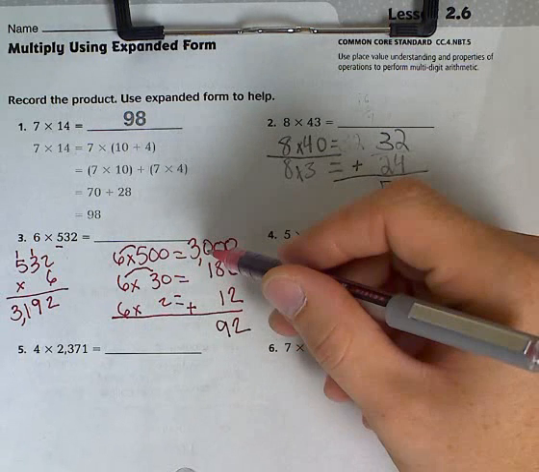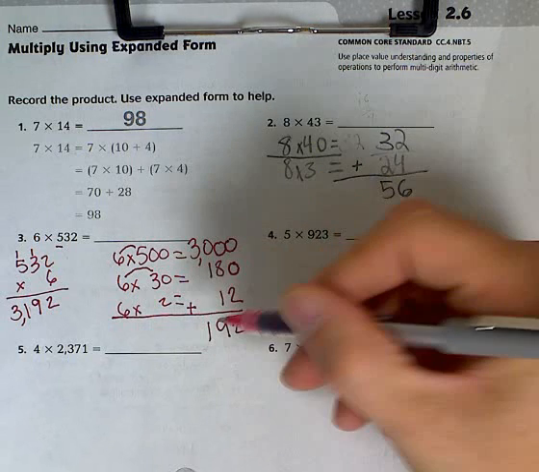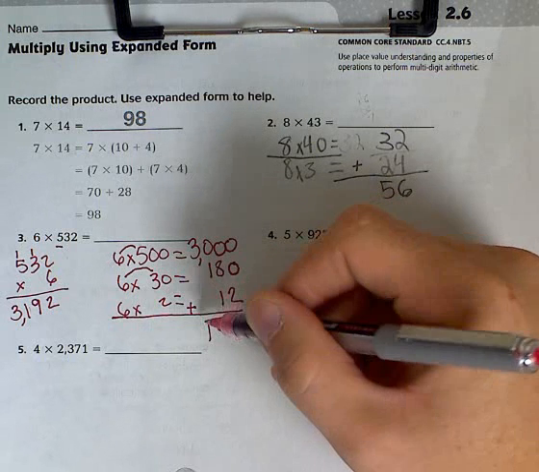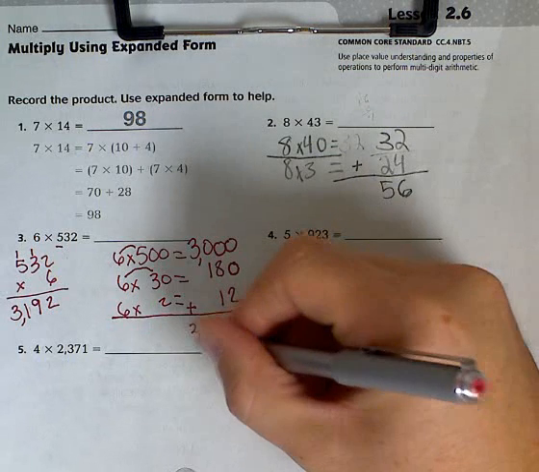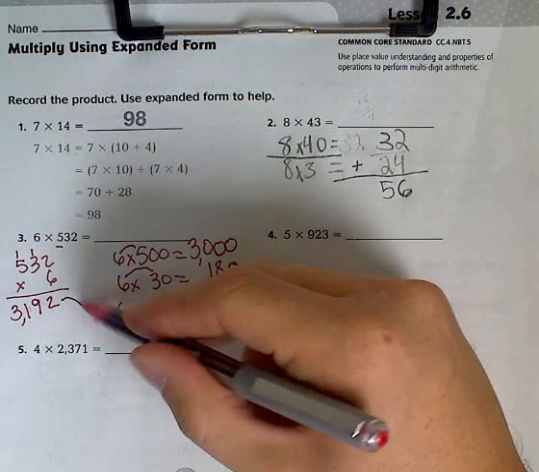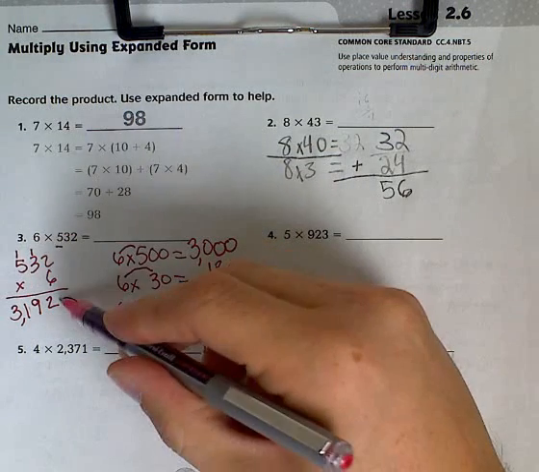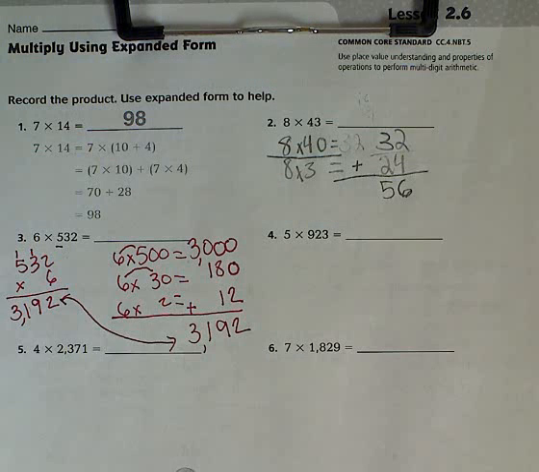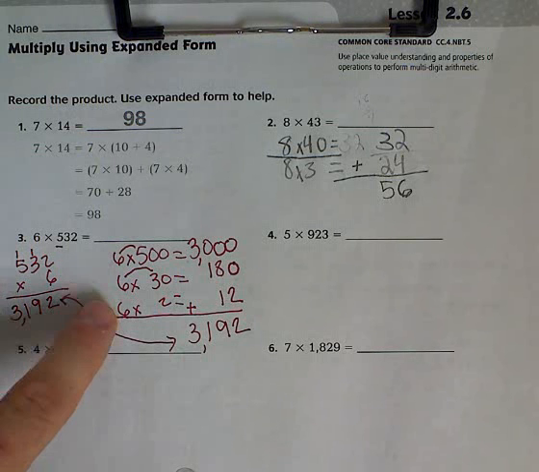Here in the hundreds place, 0 plus 1 is 1. And then finally that 3 plus nothing is 3. And you can look right here, our 3,192 matches the 3,192. Now, this way here, the standard algorithm, most of you probably learned, I am totally fine with them doing that. This is just another method.